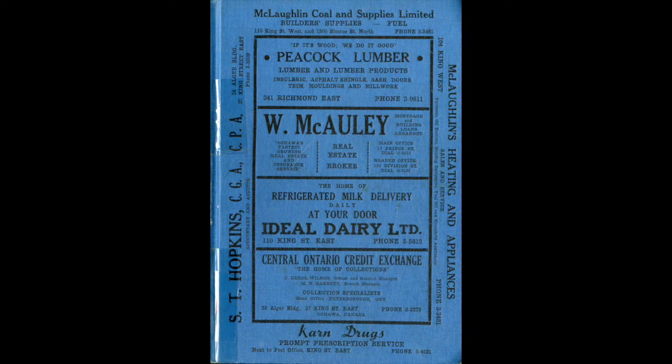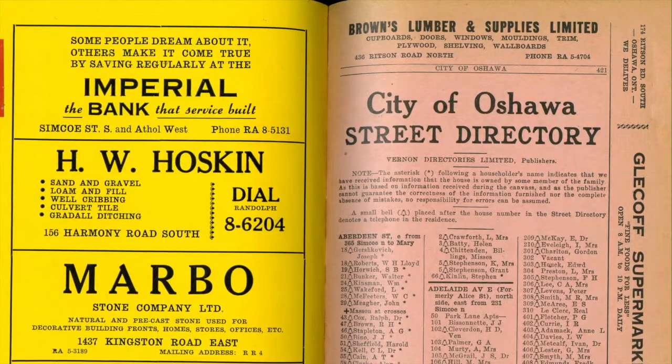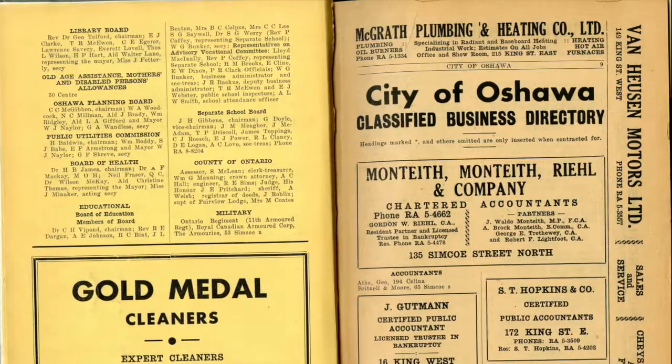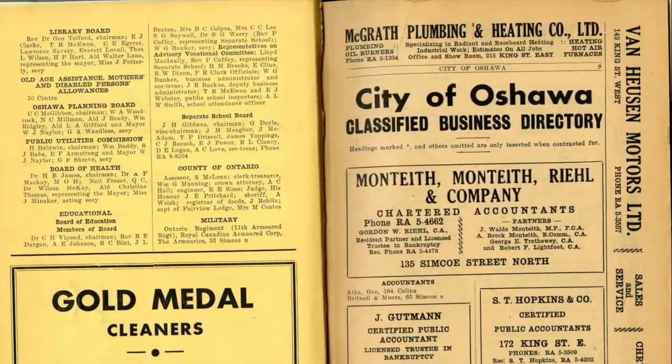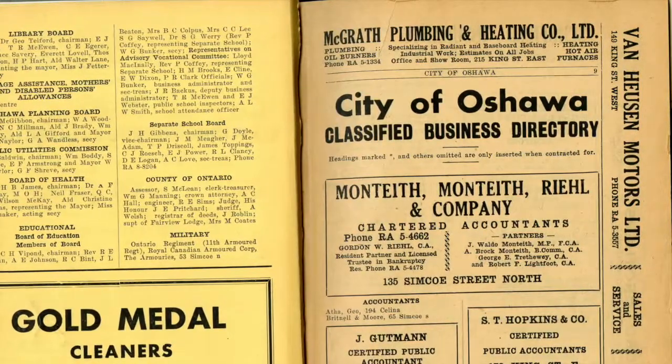Let's talk a bit about what you might find in a city directory. They usually have a few different sections, one organized by street name, another by surname or business name, and there is sometimes a business or classified section. This means you can approach a search in a number of different ways.